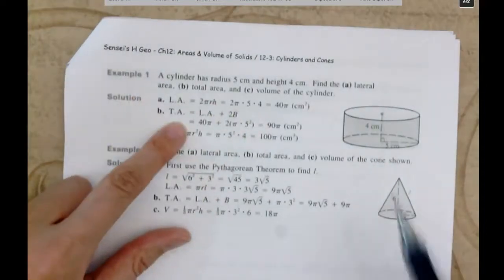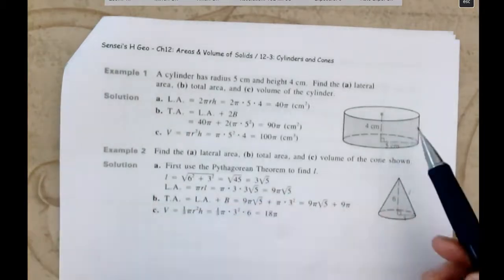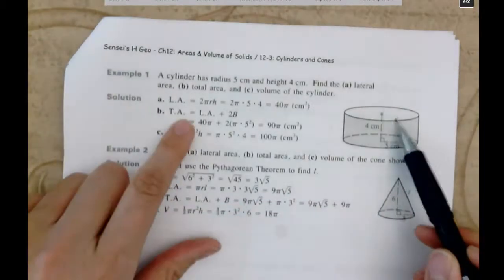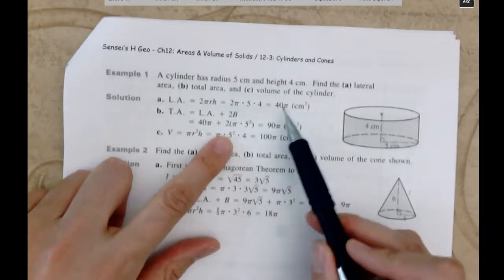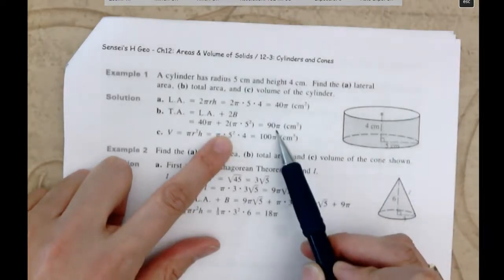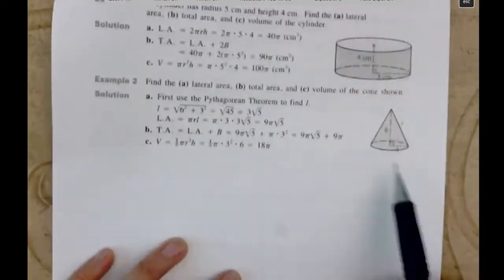And to get the total area, you just add 25 pi, 2 of those. So add 50 pi, so 40 pi plus 50 pi is 90 pi, and so forth. Just look at this one.